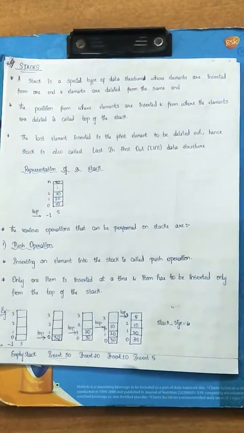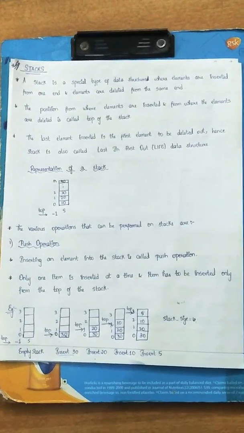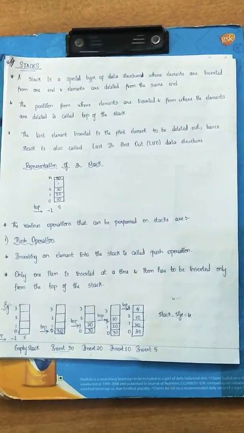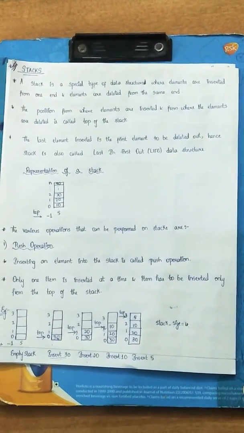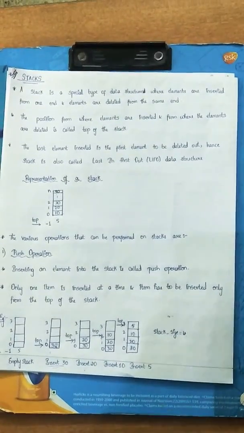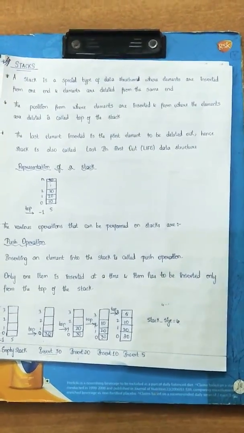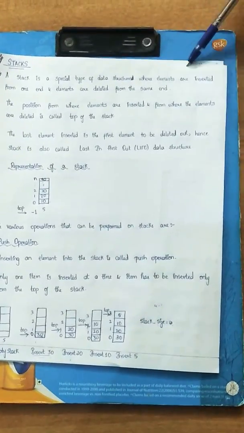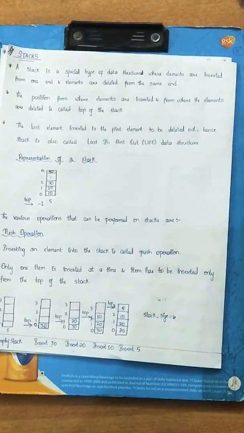Whenever anyone is going to study about the data structures, the first and the foremost concept that we study is what is a stack. The stack is the basic data structure and the general first data structure we study. So what is a stack? A stack is a special type of linear data structure where the elements are inserted from one end and the elements are deleted from the same end.